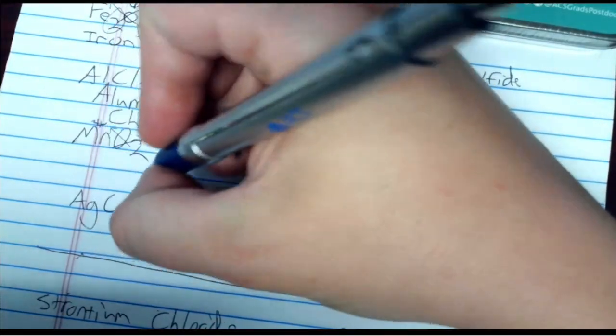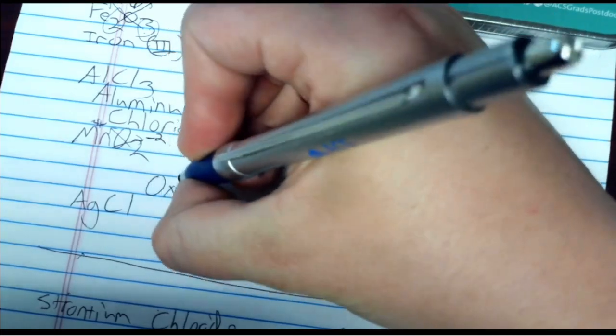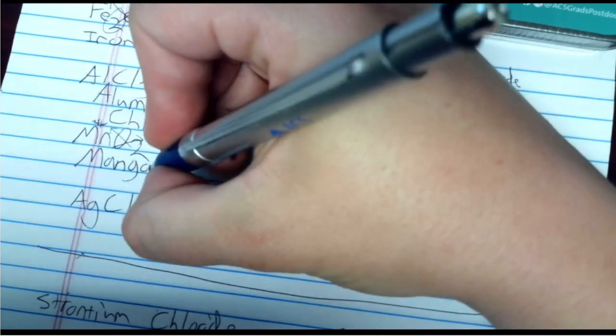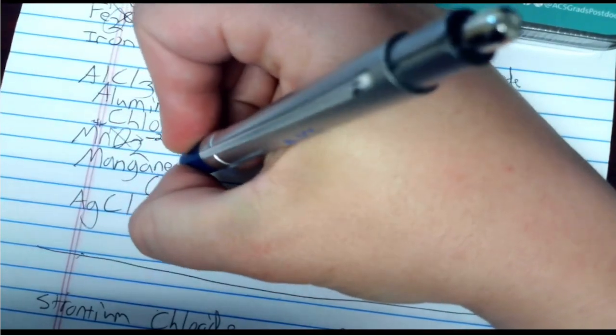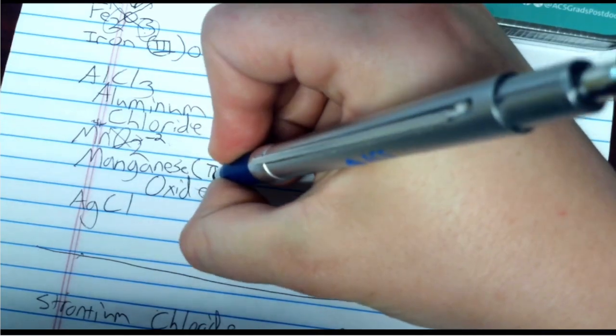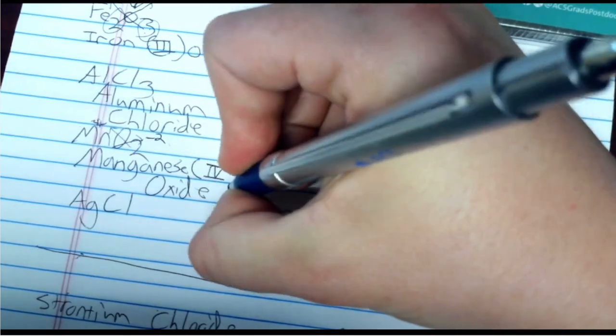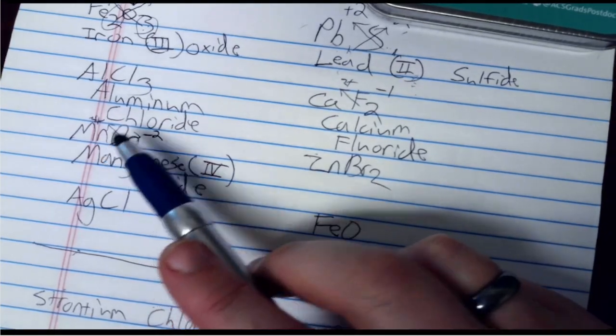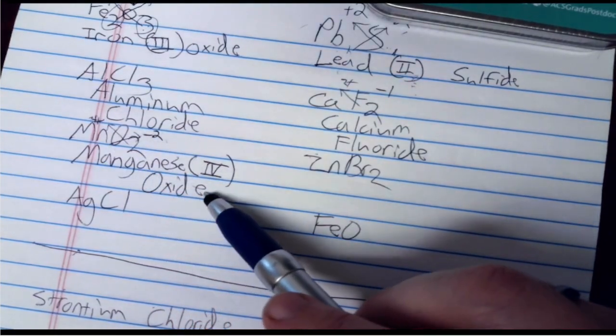So, this is still oxide. But this is manganese, not magnesium, but manganese 4 oxide. Manganese 4 oxide.